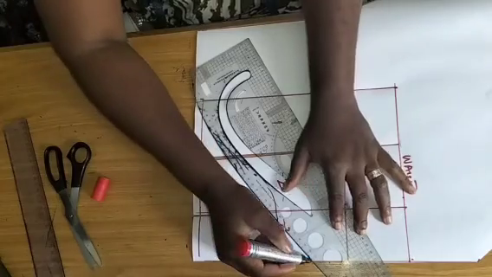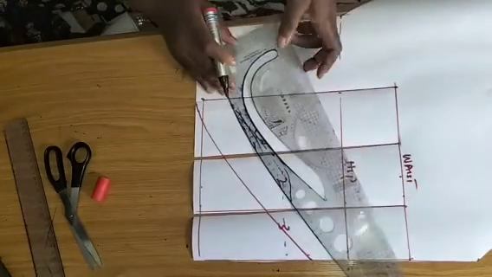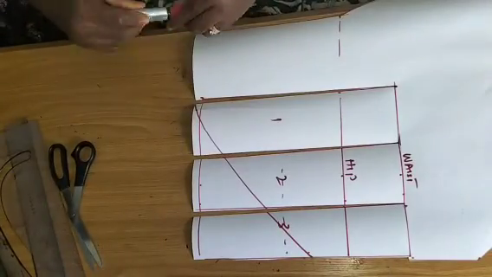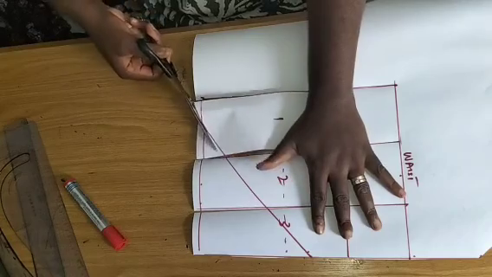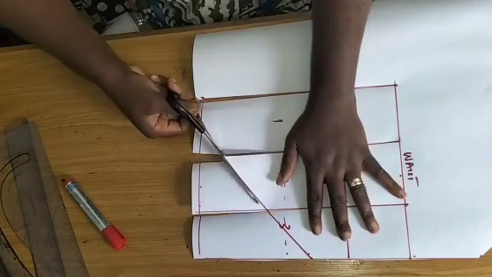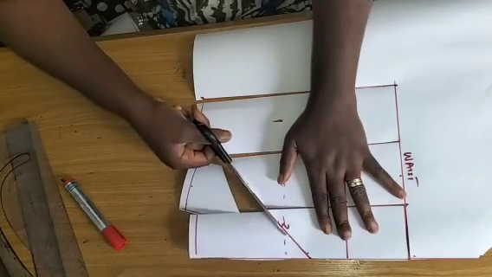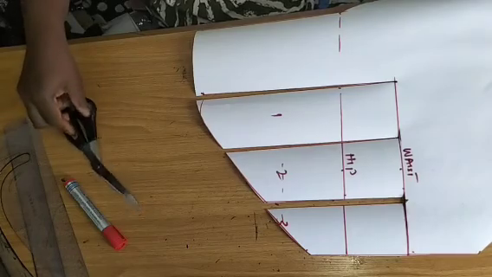So this is how I'm going to connect it. Okay, so if you look at the thumbnail, you can see the shape of that gown is curving to above the knee. So I'll take this off. Okay, so this is the gown.